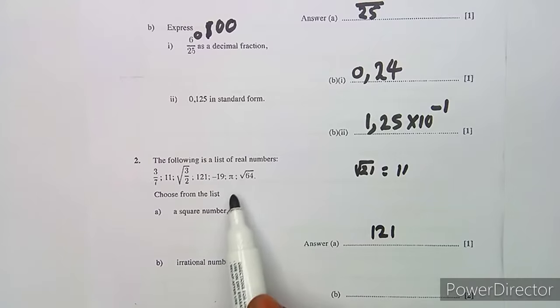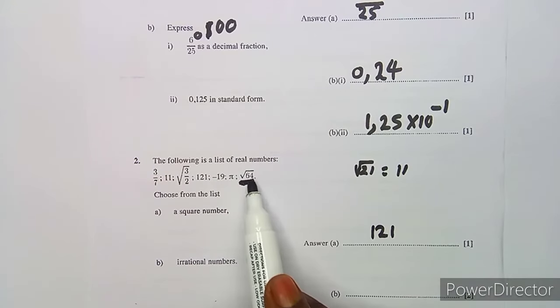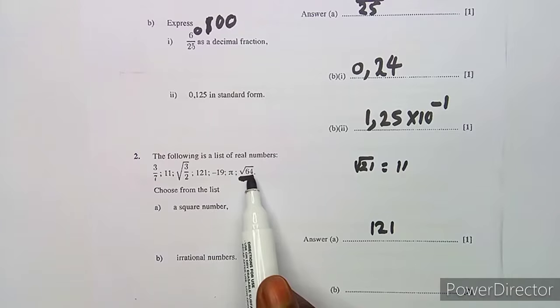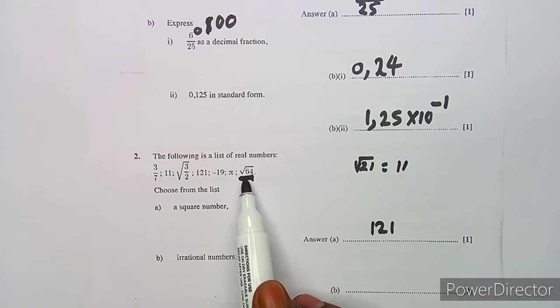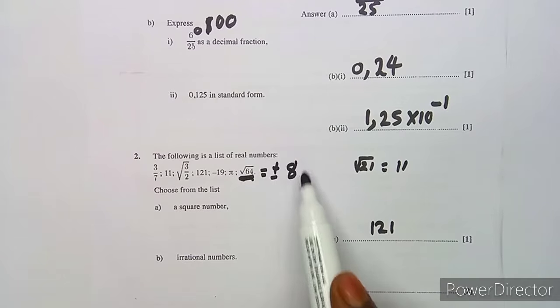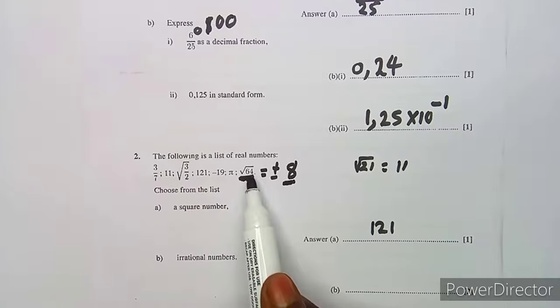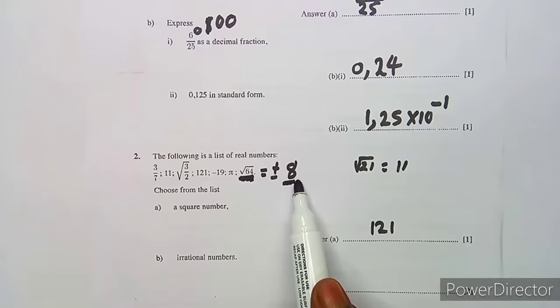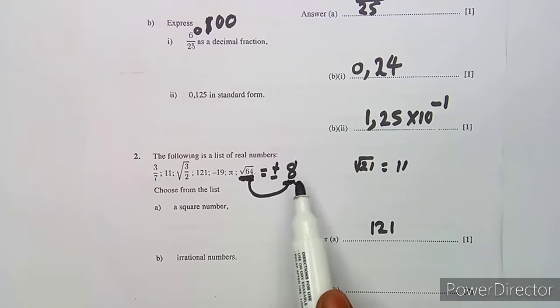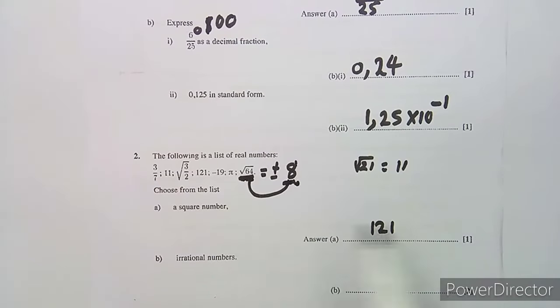All right, but some might ask about this value here. When you are given it as square root of 64, the number that you are given here is not 64. You are given the square root of this number, which we know is plus or minus 8. So this is the number that is written here, but they just wrote it as square root of 64. So this is not a perfect square. Don't be confused with the square root of 64, because it's plus or minus 8. And if we find the square root of 8, it's not a perfect square, because a square is supposed to give us a whole number.